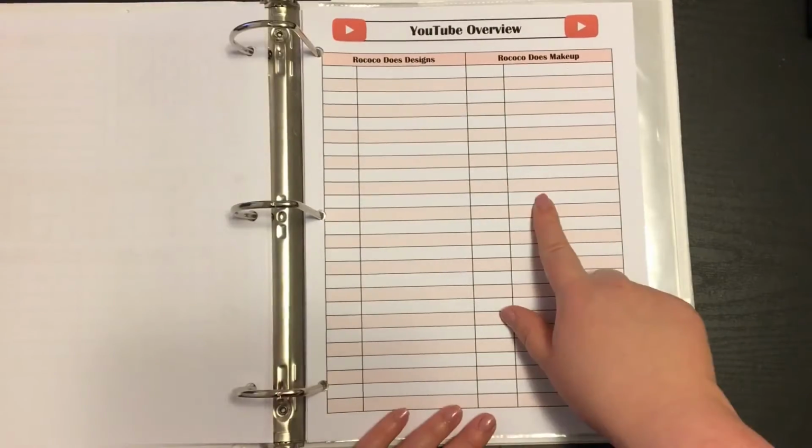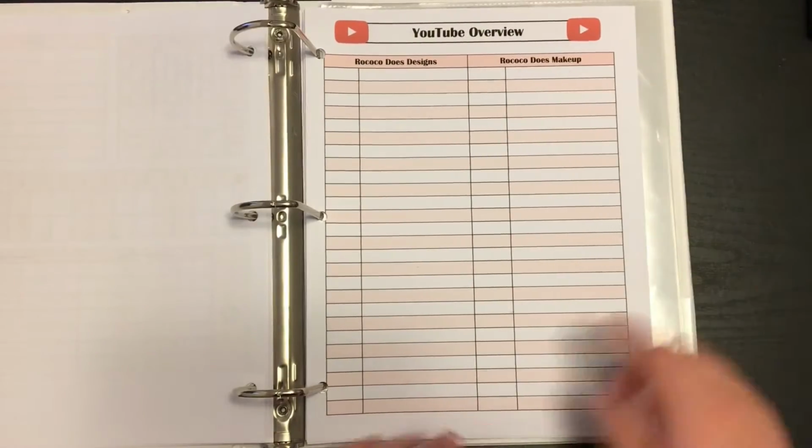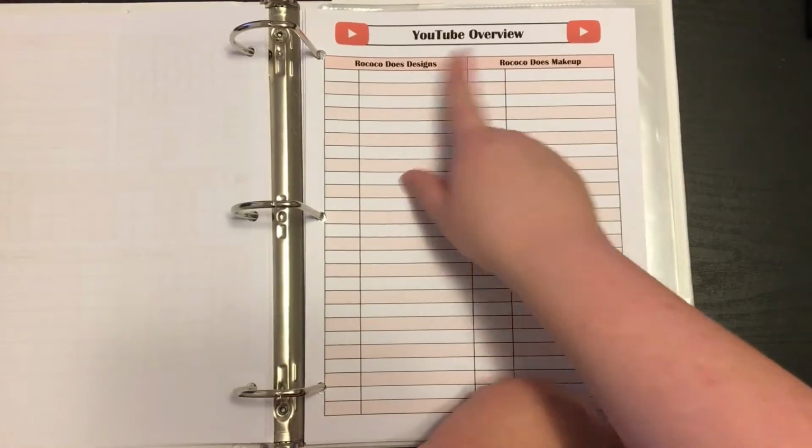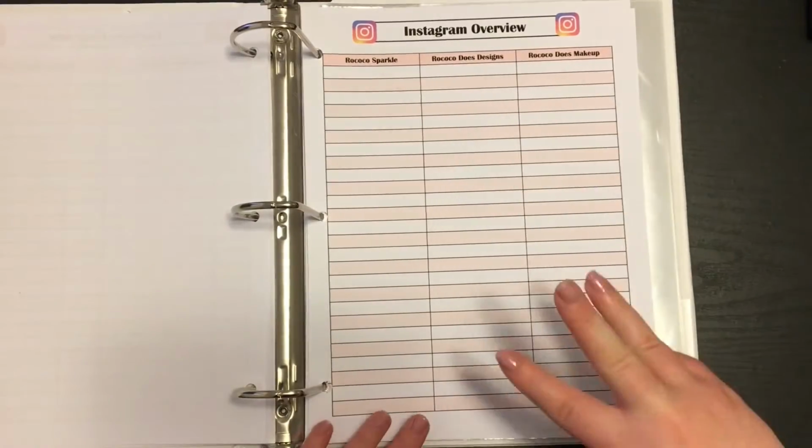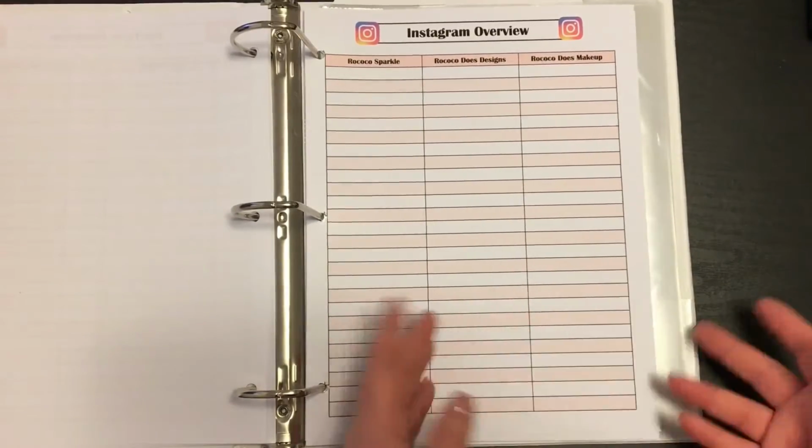For my YouTube and Instagram accounts, I made big picture style list pages. I wanted to use them to map out a general overall direction and keep track of any themes or series I have going at a single glance.